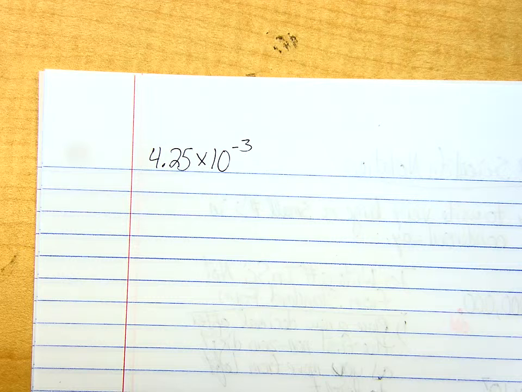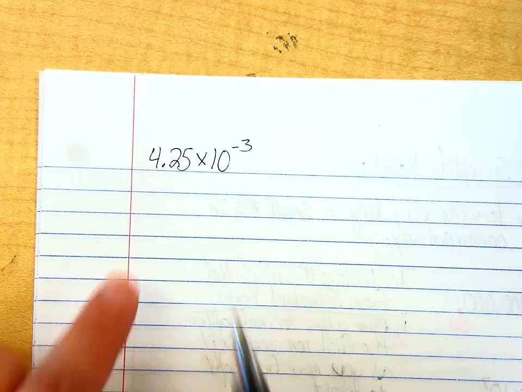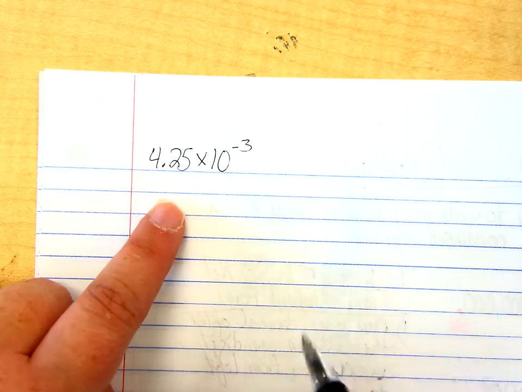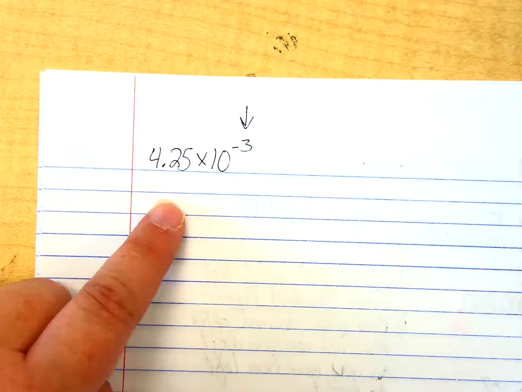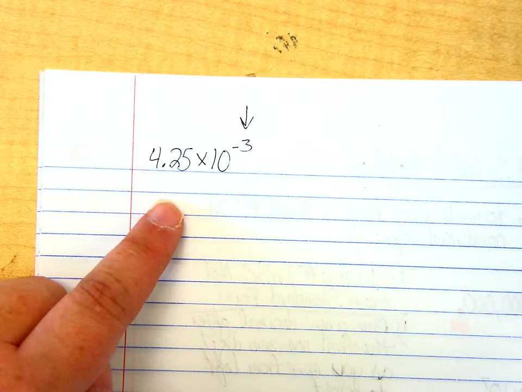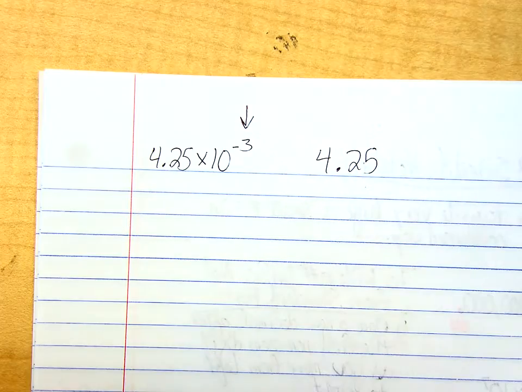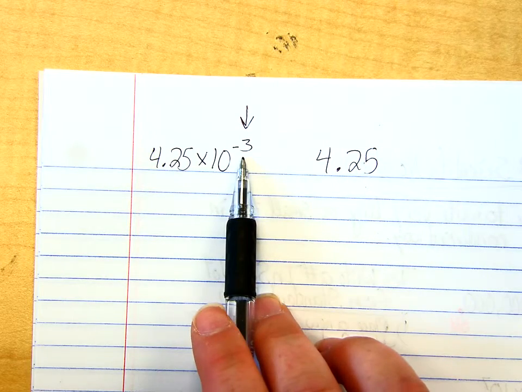How'd you do that? I started at the decimal point and went through the places to the right. Yeah. Now, converting from scientific back into standard is actually fairly easy because the exponent tells you exactly where to move the decimal. So, if I have the number 4.25, I have to move the decimal negative 3 spaces.